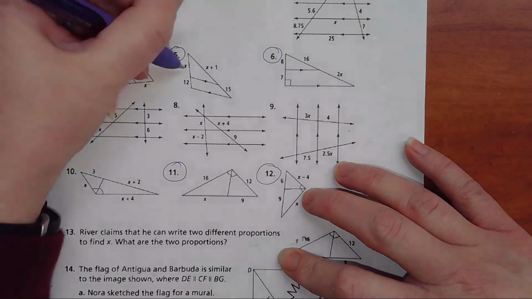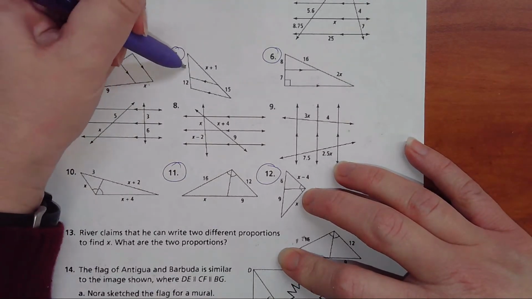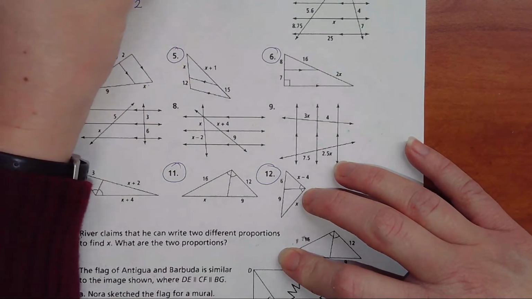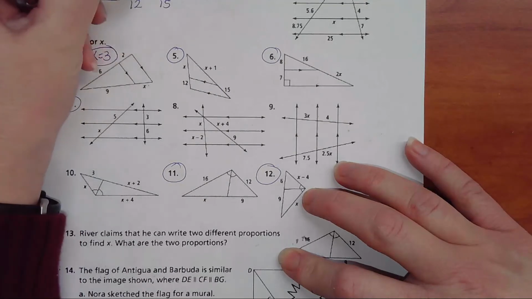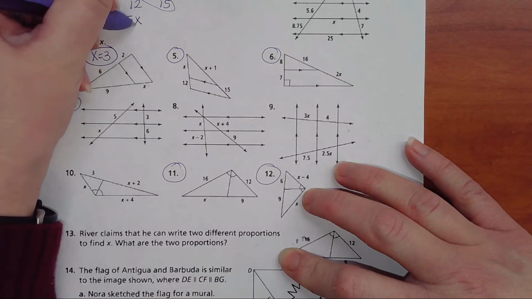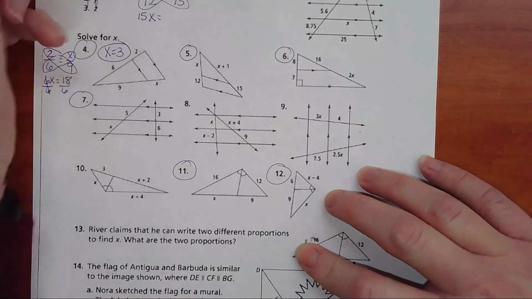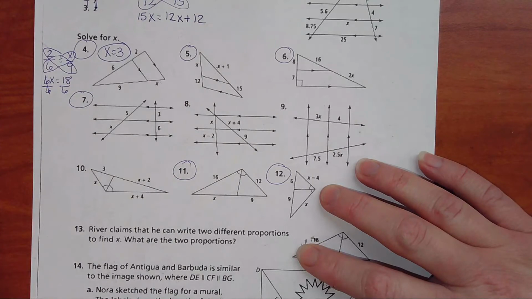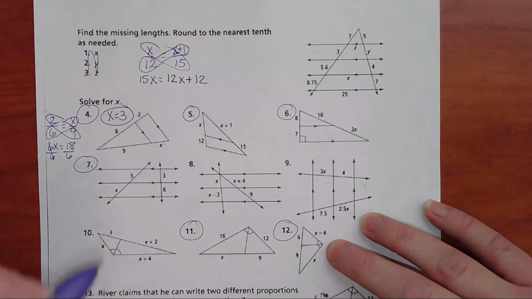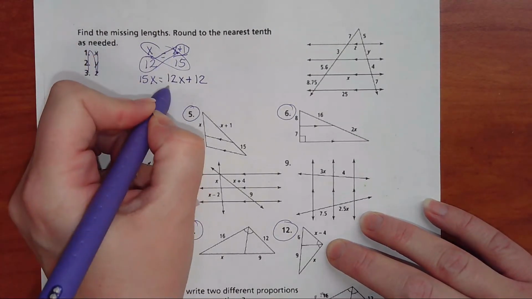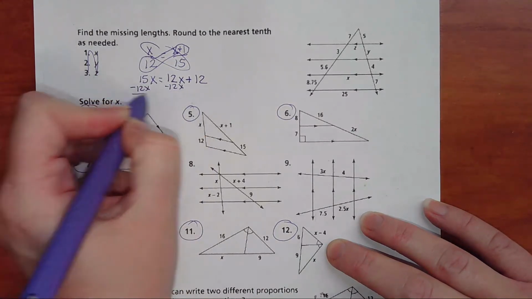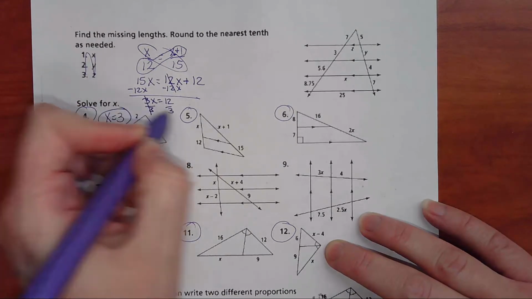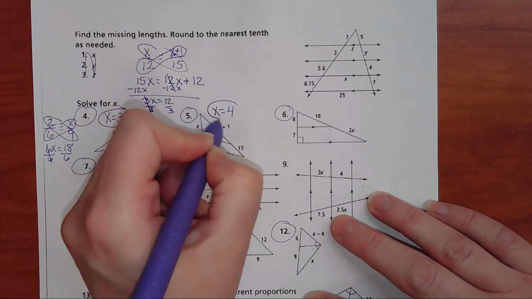I'm going to do this one's work up here. So for number 5, X over 12 equals X plus 1 over 15. Cross multiply, and I get 15x equals 12x plus 12. Because remember, you have to multiply the 12 by the 1 and the x. Subtract 12x. 3x equals 12. Divide by 3. X equals 4 for that one.